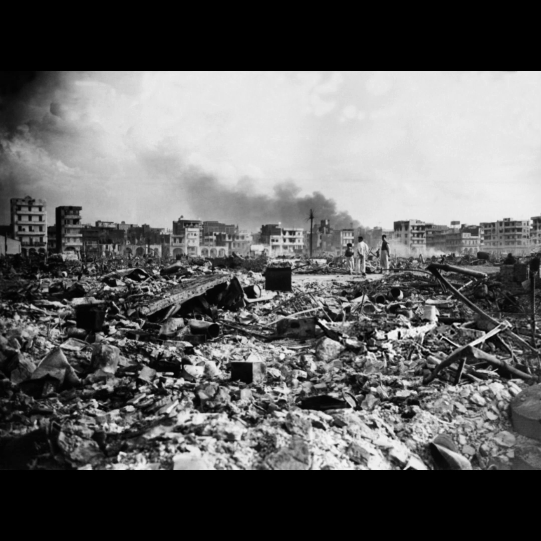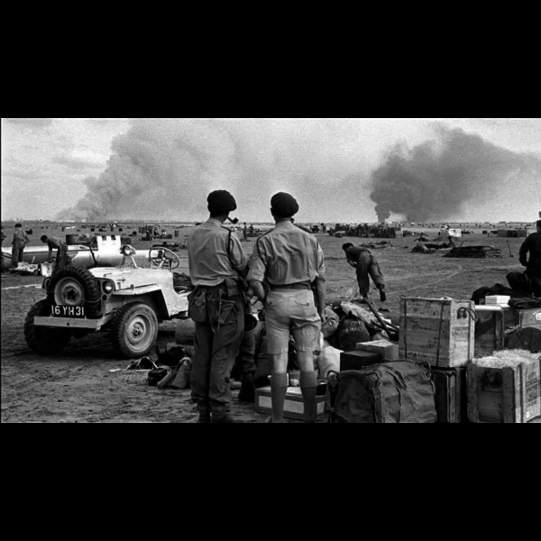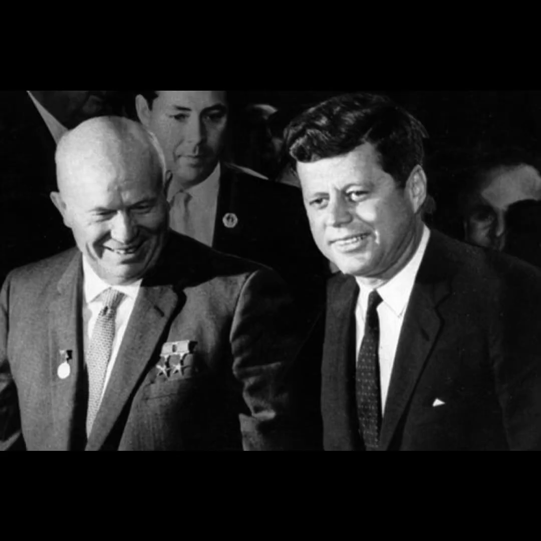4. International pressure. The invasion of Egypt by France and Britain sparked international condemnation. The United States and the Soviet Union, both superpowers at the time, opposed the invasion and called for a ceasefire. The United States feared that the crisis could escalate into a larger conflict and also sought to maintain influence in the region. The Soviet Union, on the other hand, saw an opportunity to support a fellow socialist nation and gain influence in the Middle East.